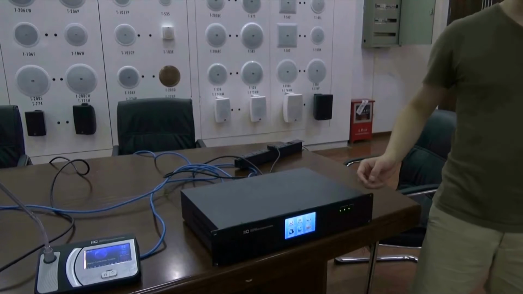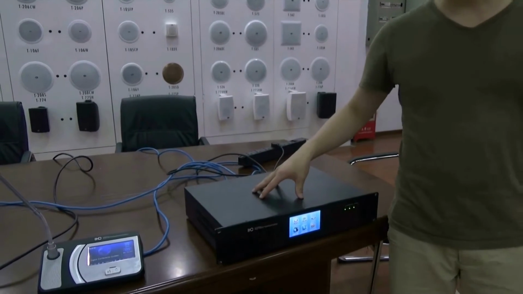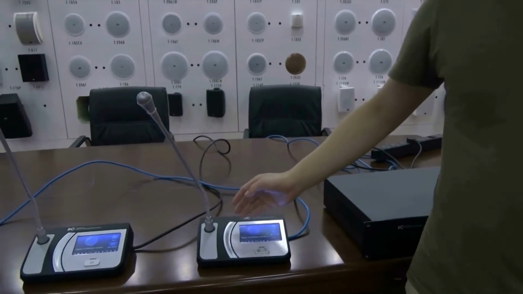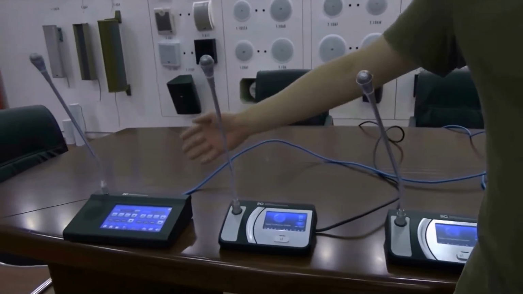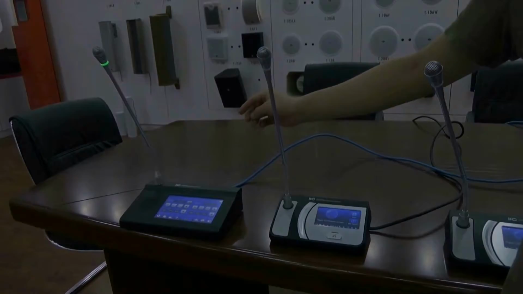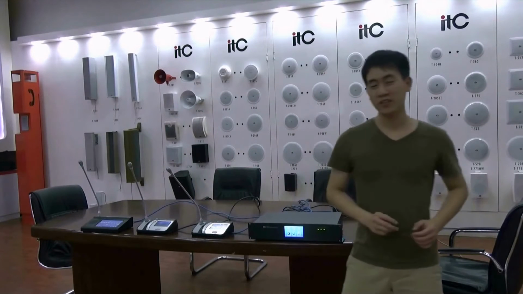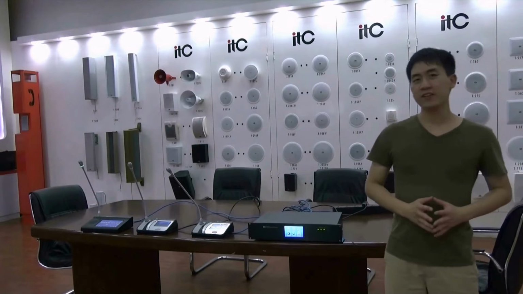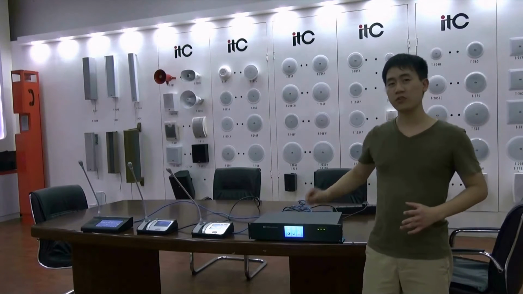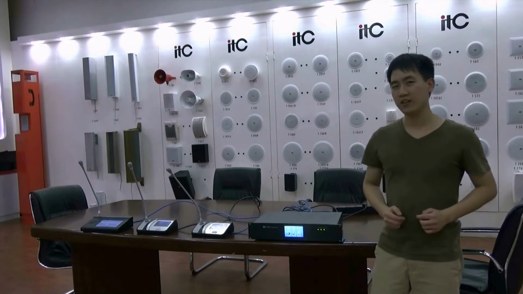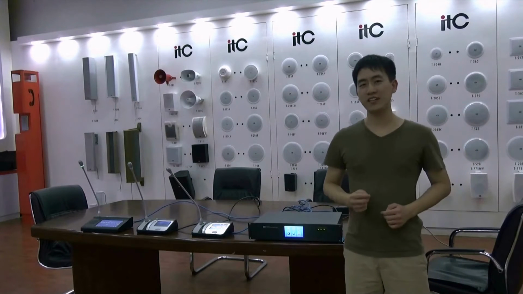Today I'm going to introduce you to the TS-0200 series Go Digital Conference System. As you see here, we have the system controller, the chairman unit, a delegate unit, and a simultaneous interpret unit, which means this system is fully integrated with simultaneous interpret function in case of holding a multi-language meeting. Now in a real project, this system can support 128 units and can be extended to 4096.